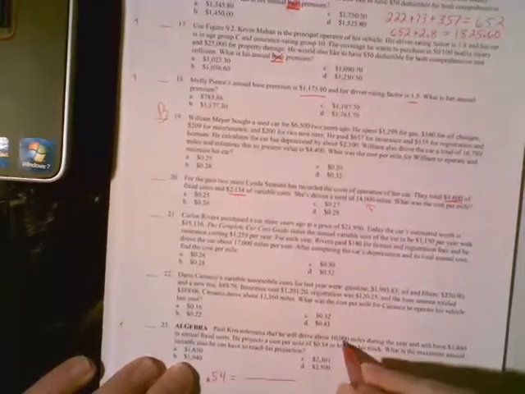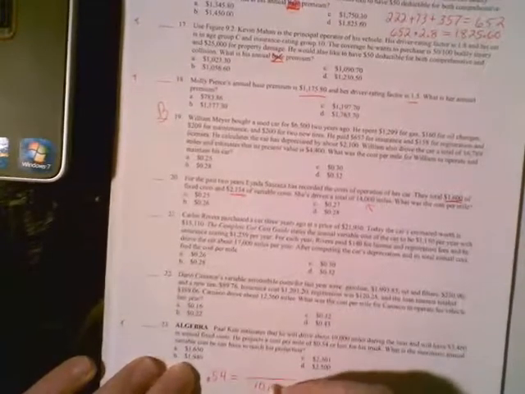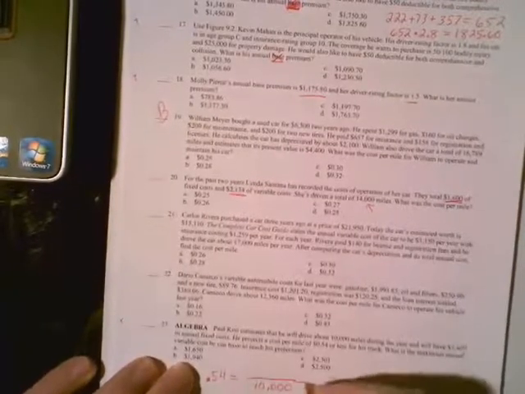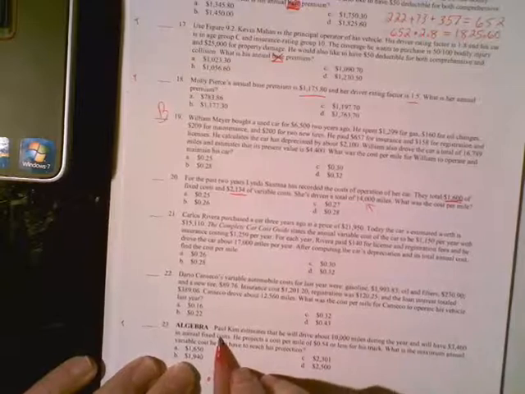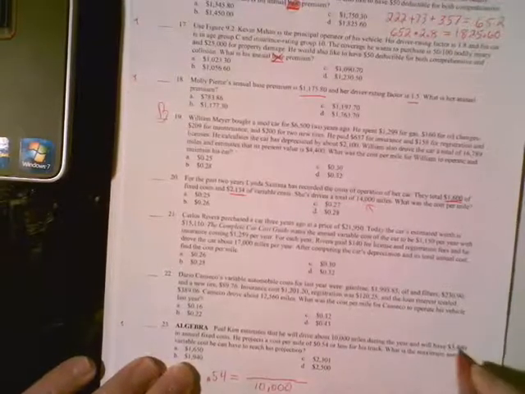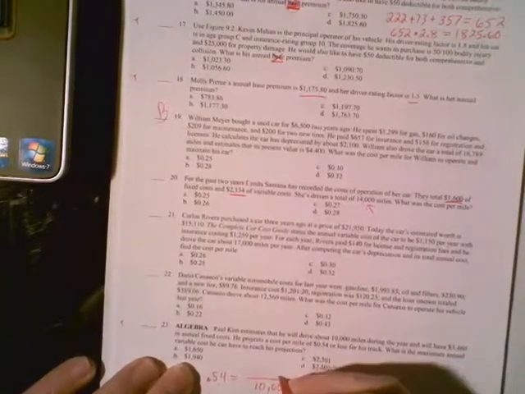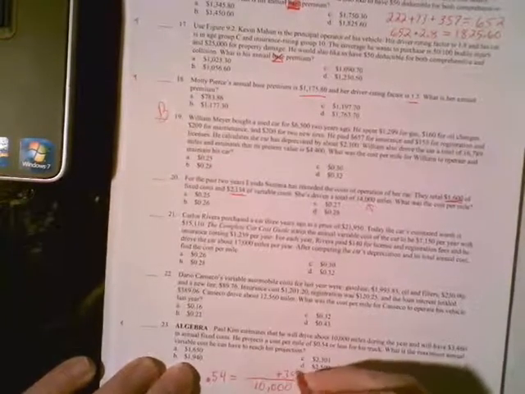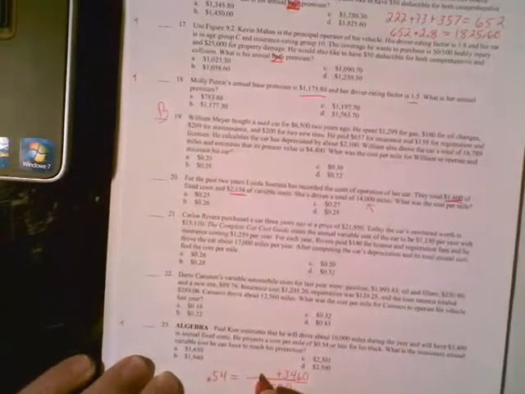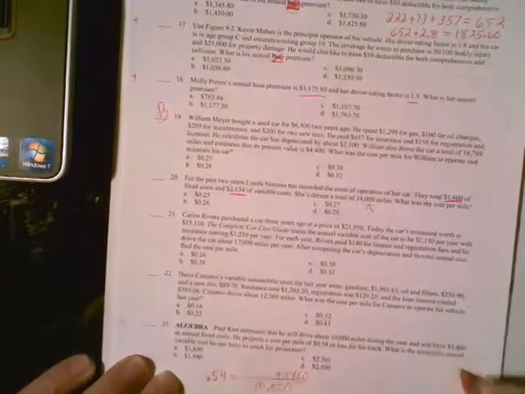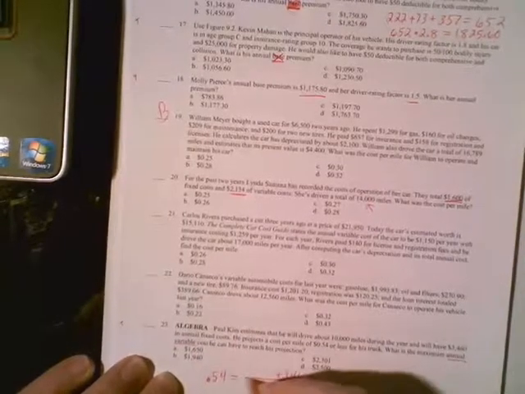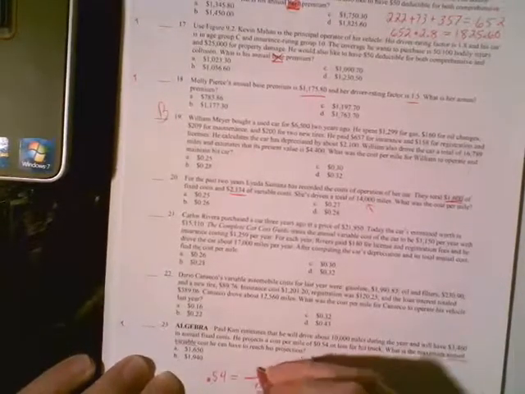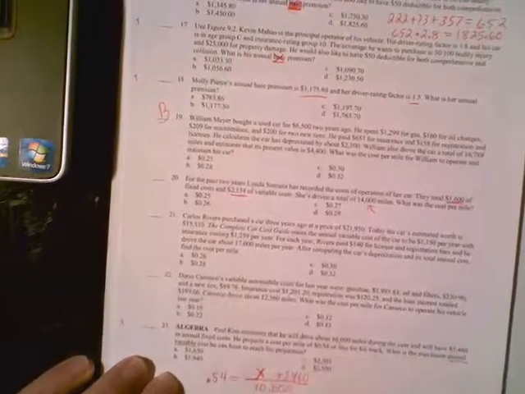He's going to drive it 10,000 miles, so that goes on bottom. And then on top it says his annual fixed cost were $3,460, and we don't know the variable cost, so that's what we're trying to find, the annual variable cost, the maximum, and that's going to be our variable. So I'm just going to let that be X, and that's our formula there.